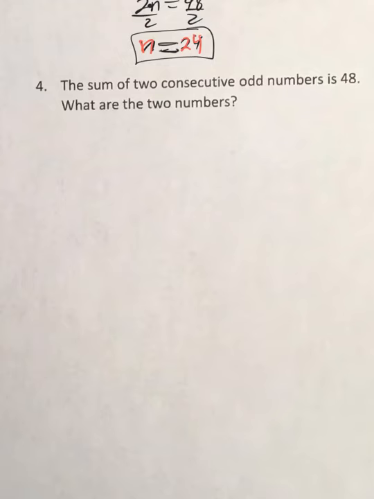So here is another problem. Now, the sum of two consecutive odd numbers is 48. What are the two numbers? So once again, aren't we adding up two numbers? And don't we want the total to be 48, right? We're adding up two numbers, but this time they're consecutive odd.